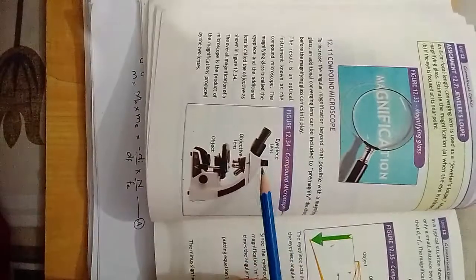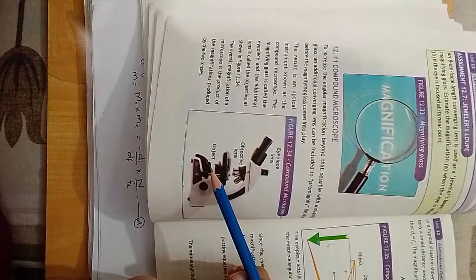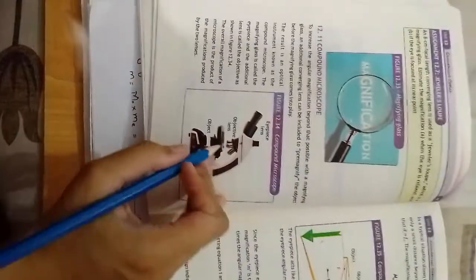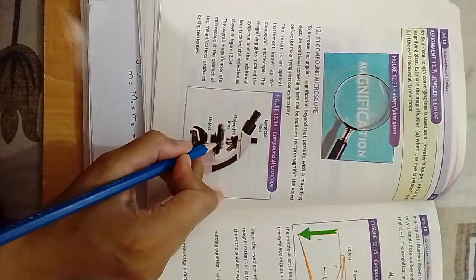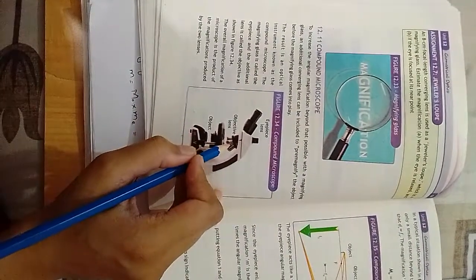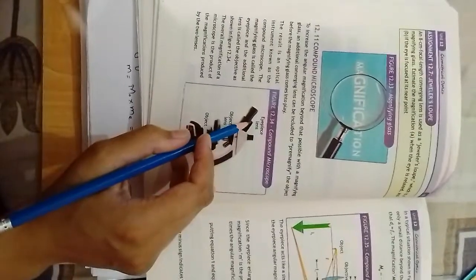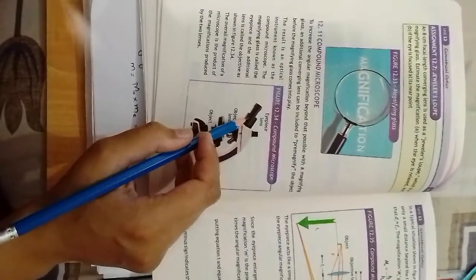Here is a compound microscope, and in front of us we have an eyepiece lens, an objective lens, and an object. Here we have placed an object. Here is our objective lens, which is just a convex lens, and an eyepiece, which is another convex lens. So how does it work?